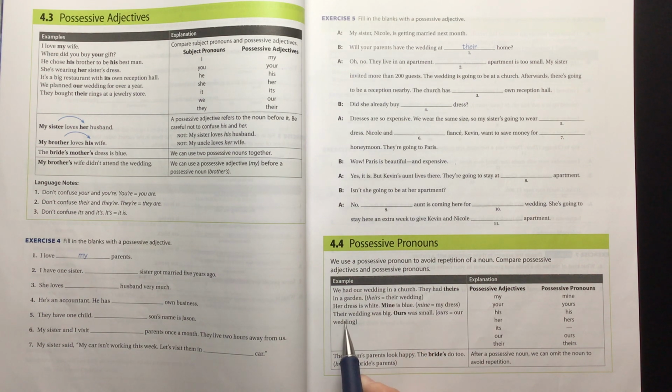Let's look at the third example. Their wedding was big. Now, instead of saying our wedding, we just say ours. Their wedding was big, ours was small. Okay, we avoided repetition. Instead of saying their wedding was big, our wedding was small, we say their wedding was big, ours was small. How about his day was good, my day was bad? That's very repetitious. So instead, we would say his day was good, mine was bad.